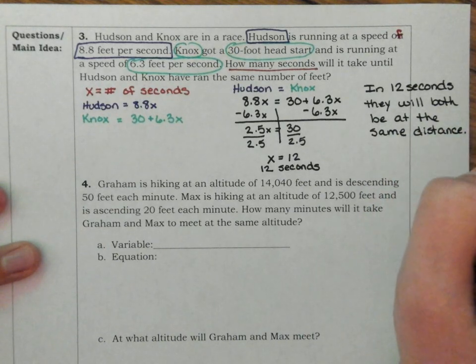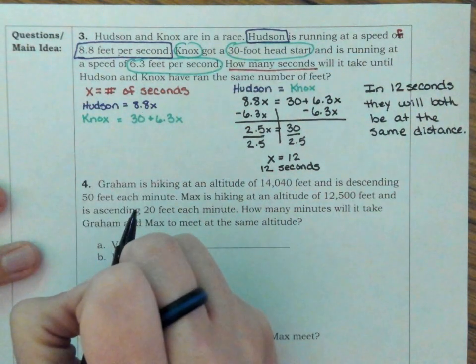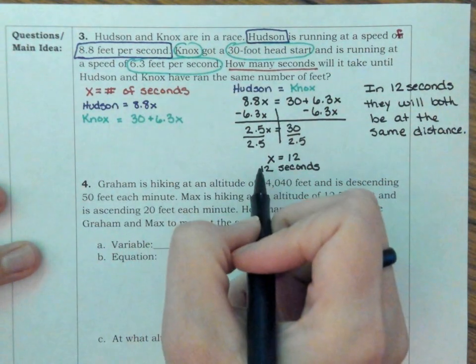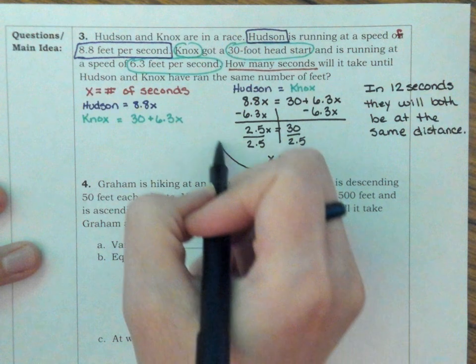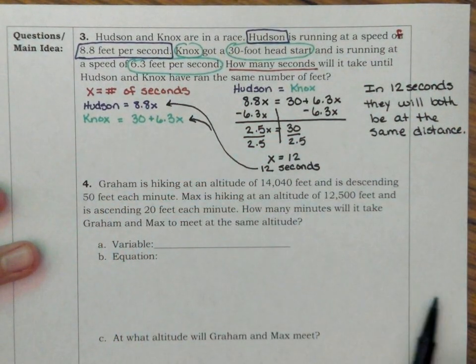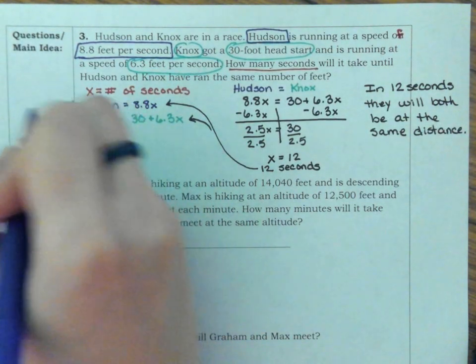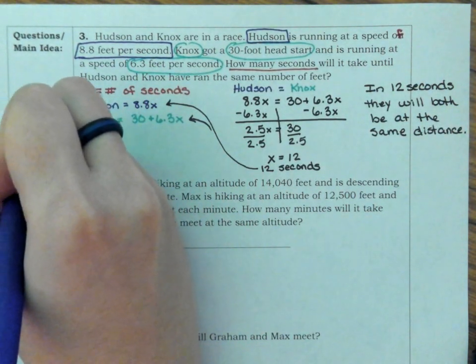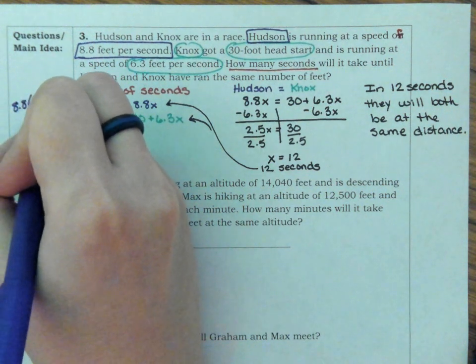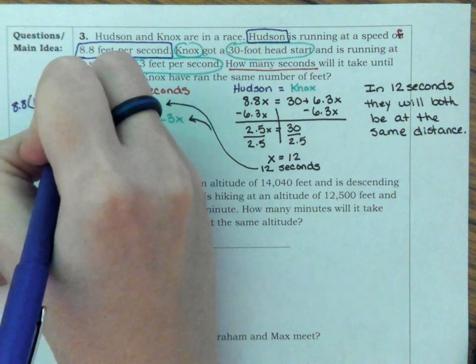Now, what is that distance? You can figure it out by plugging your answer back in for each of them. So if I were to plug this in for x over here and here, let's figure out what it would be. So Hudson, I'm going to write over here, is 8.8 times 12, which gives us 105.6 feet.